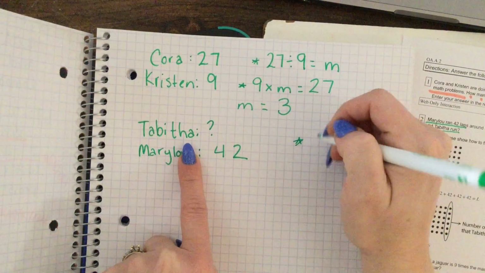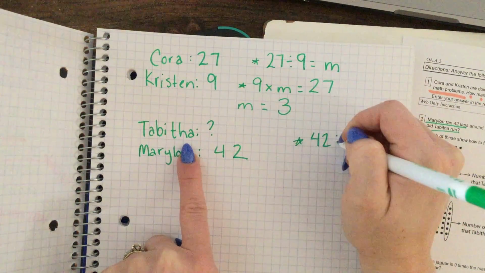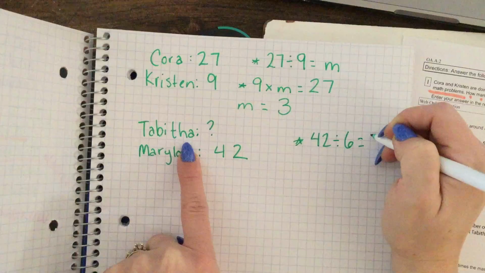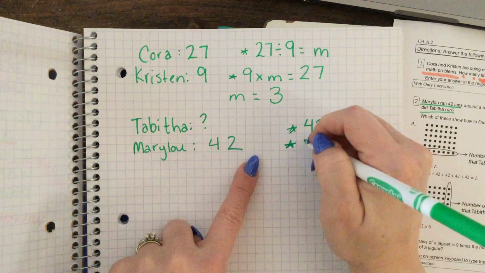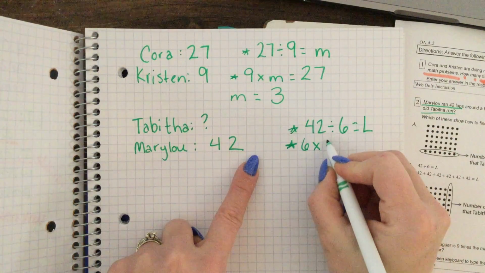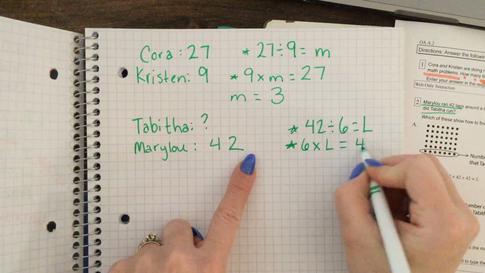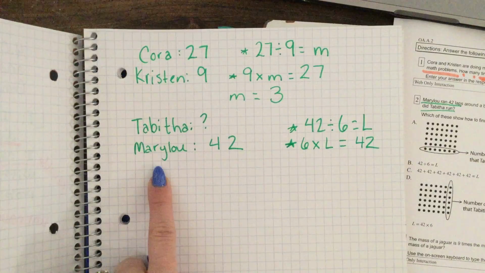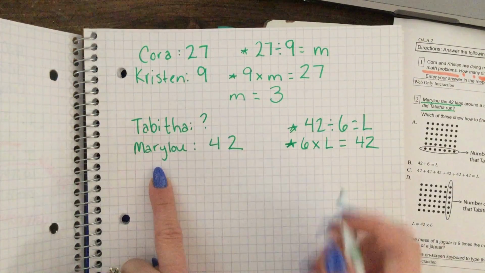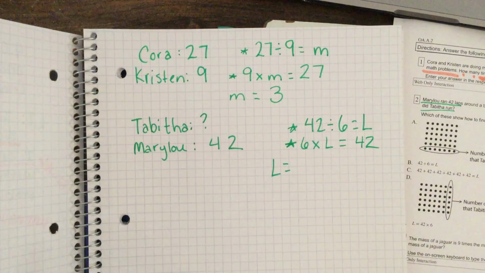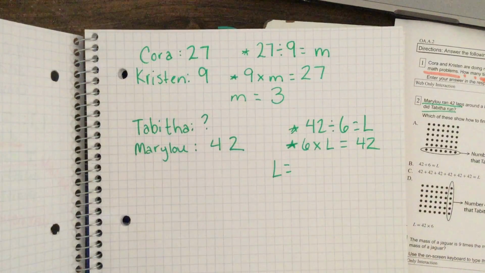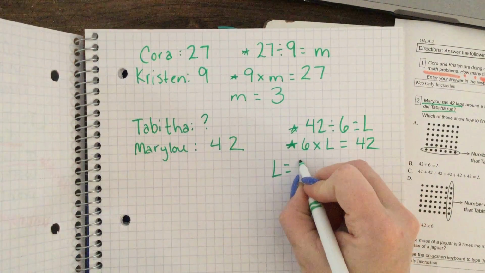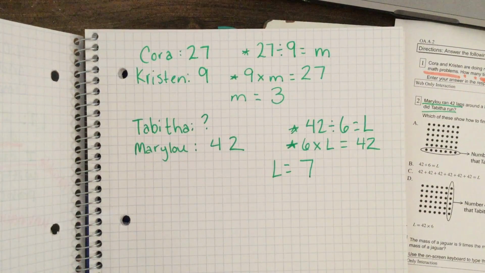So that could be written either 42 divided by 6 equals L for the laps that they ran, or that could be 6 times L equals 42, the laps that Mary Lou ran. So, using what we know, what is L? 6 times L equals 42, or 42 divided by 6 equals L. L equals 7. Nice job.